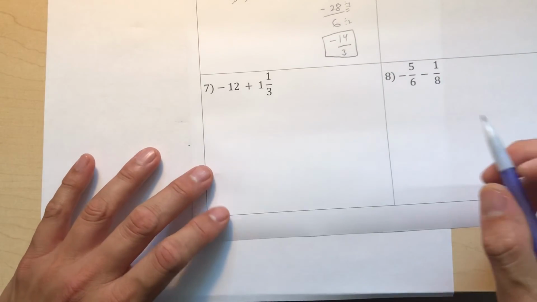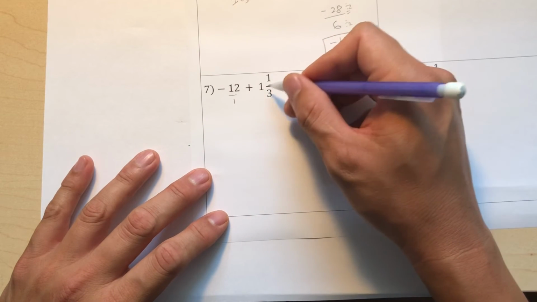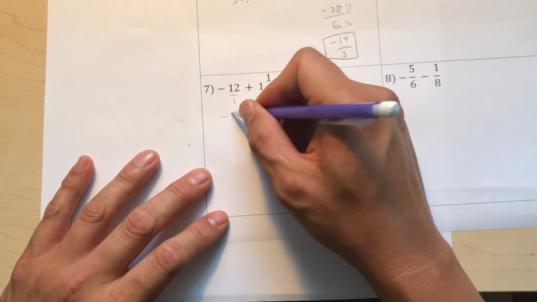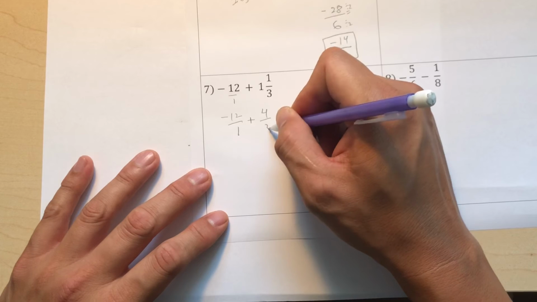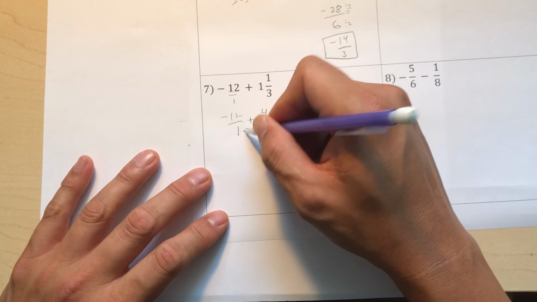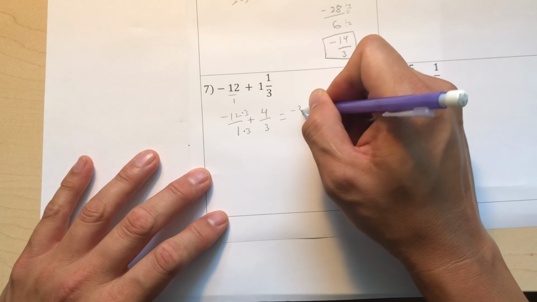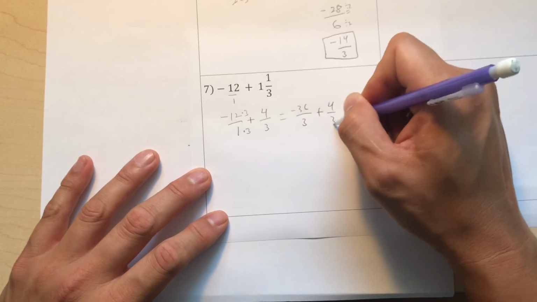Number 7, I gotta convert this one into a 1, and this one I have to multiply, plus 1, so 3 plus 1 times 3 is 3, plus 1 is 4, so what I have is negative 12 over 1, plus that gives me 4 over 3. Find a common denominator. This one's easy, just multiply by 3. That would give me negative 36 over 3 plus 4 over 3.